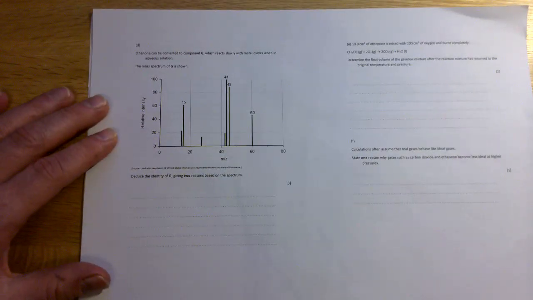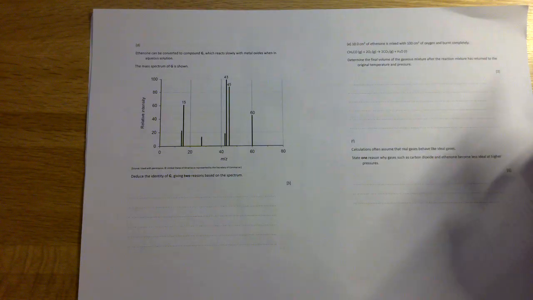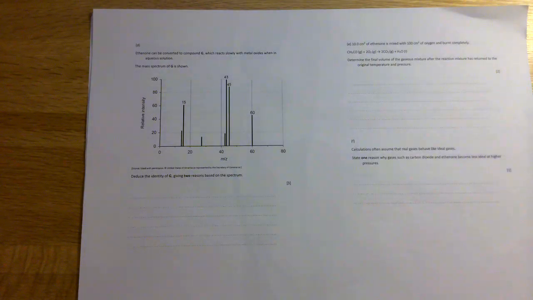Question D was done really badly. I want to spend some time on this one, right? So you need to get this, spend a little bit of time clarifying this, I think. You've got a whole bunch of peaks here and a whole bunch of ways of getting marks.